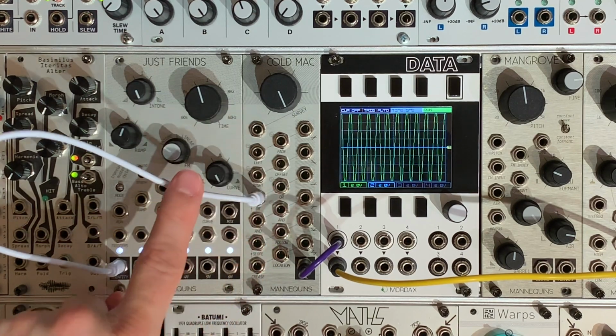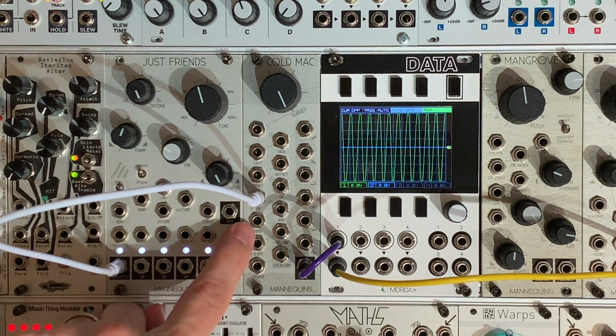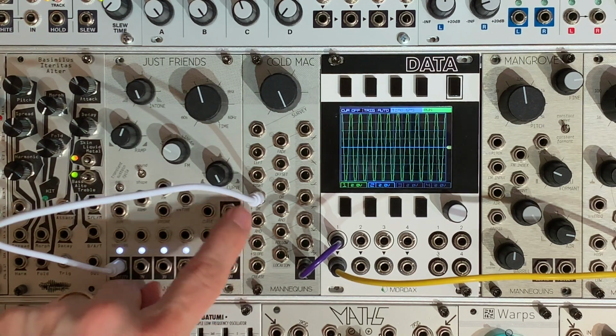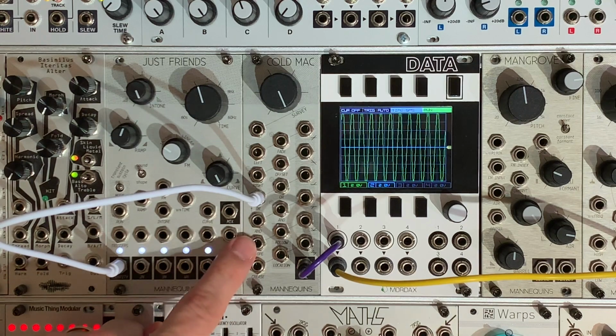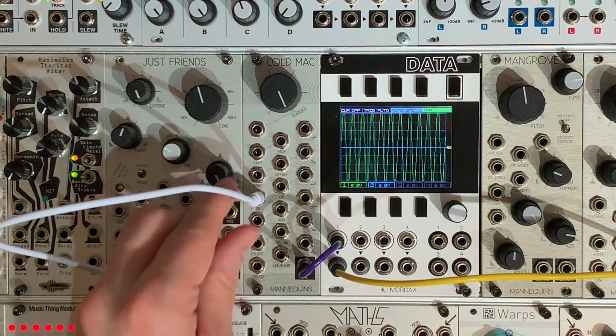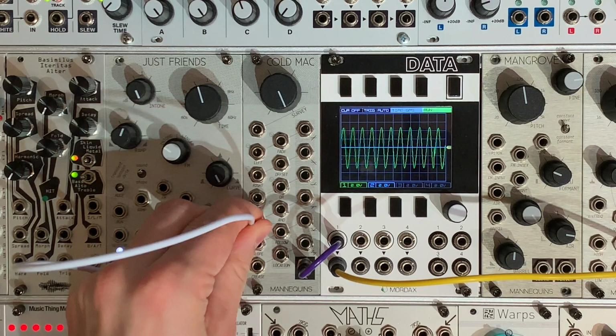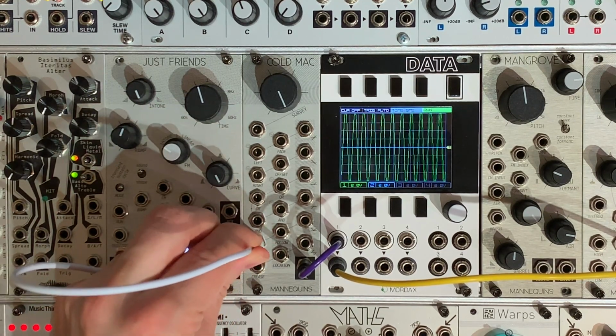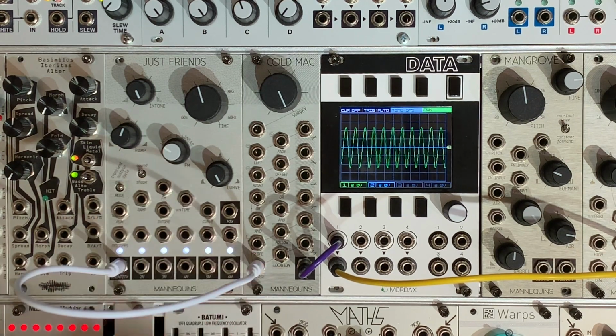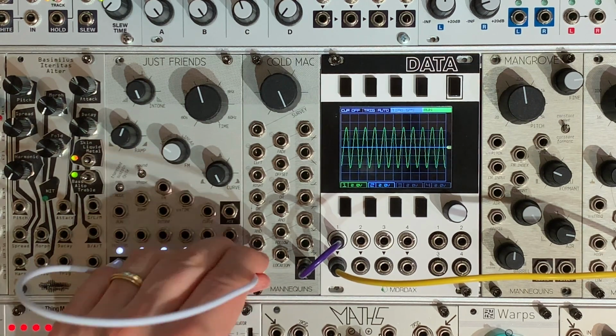Now this extra gain has to do with the normaling between AND and OR and between the crease and slope inputs. If I plug into AND, you'll see I have regular gain. If I plug into slope, you see I have twice as much. If I plug into crease, I'm back to regular gain again.